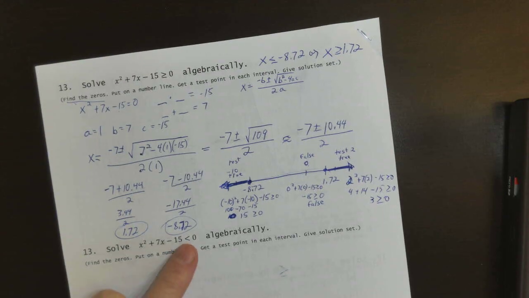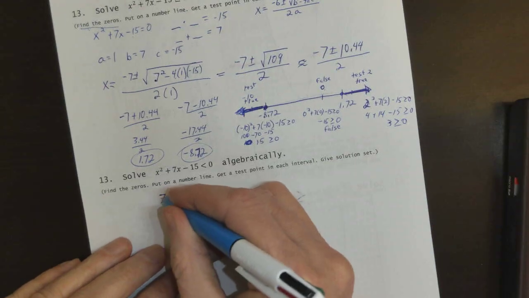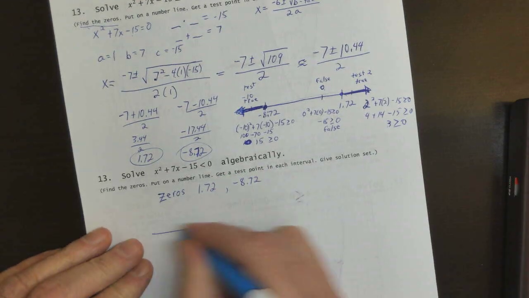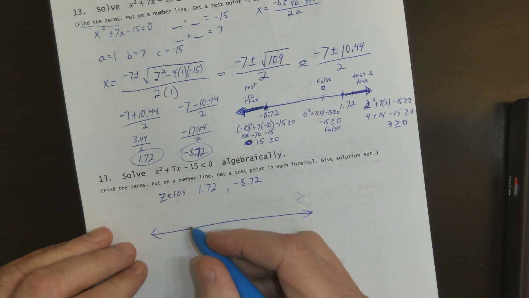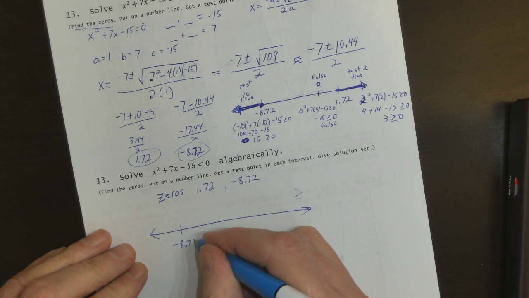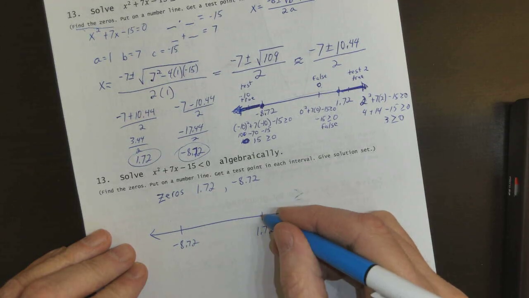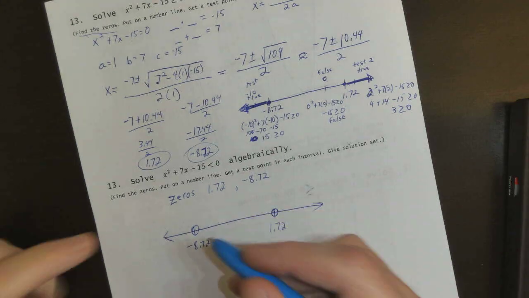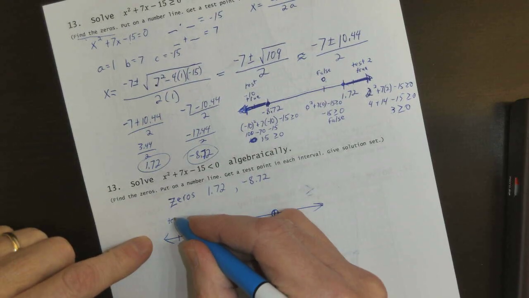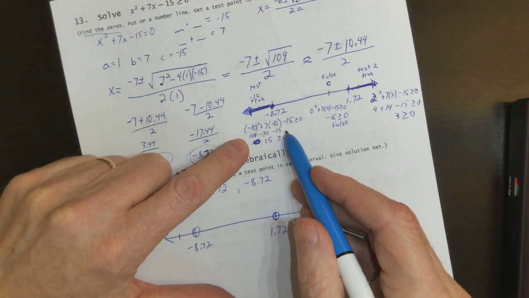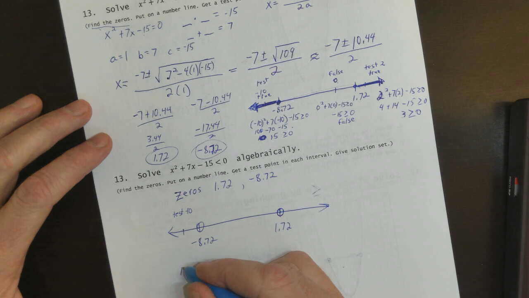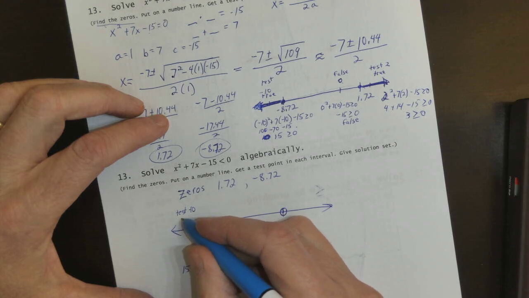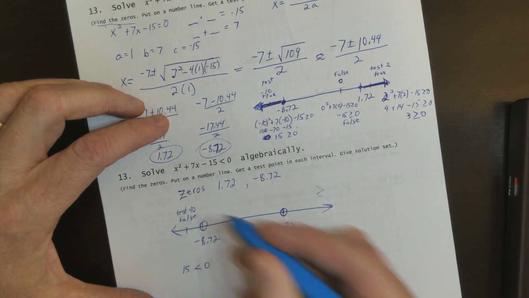Now, I did basically the same problem with a different inequality. The zeros are still 1.72 and negative 8.72. And I've got negative 8.72 here, positive 1.72 here. I'm going to put open circles because it's just less than. And I would still test. If I test negative 10, now look at my work right there. If I test negative 10, I get 15, but this time I have 15 is less than 0. If I'm testing negative 10, that is false, because 15 is not less than 0.